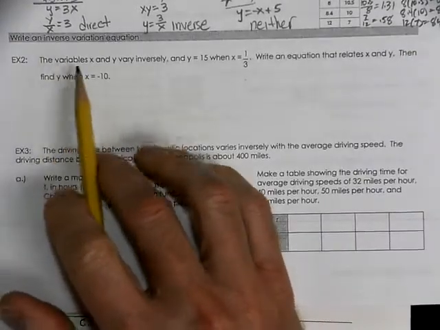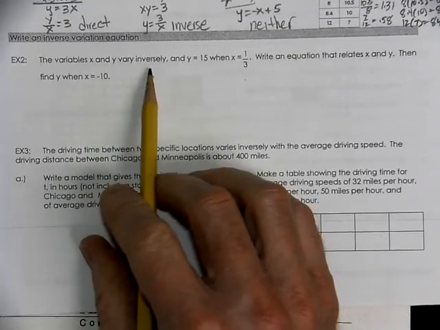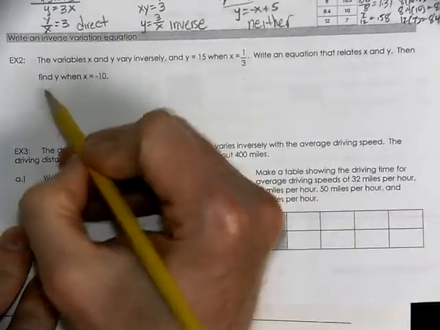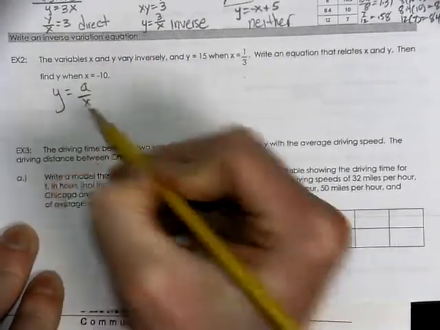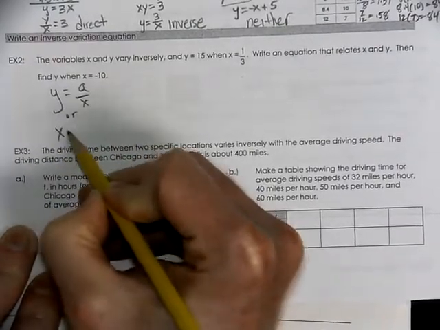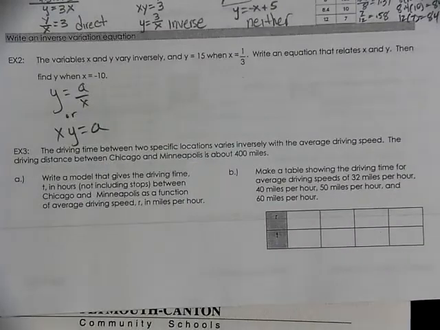Here we're going to write some equations. The variables x and y vary inversely. So if they vary inversely, that means we're going to be able to write it as y equals a over x, or we can write it as x times y equals a constant number. You can use either method. They're the same thing.